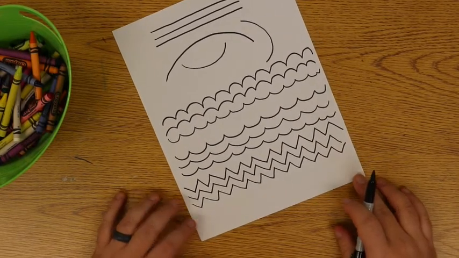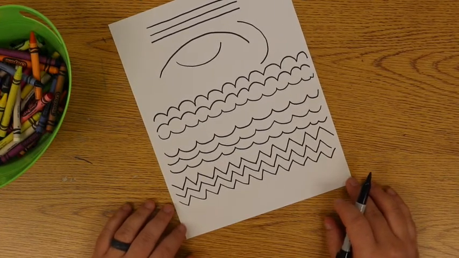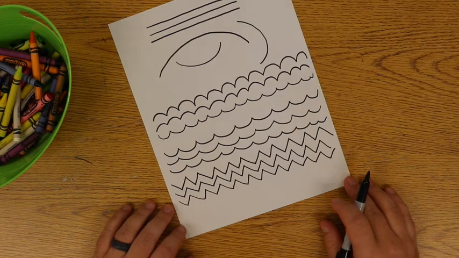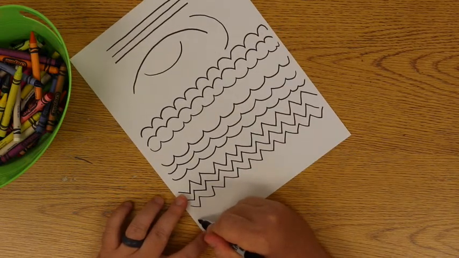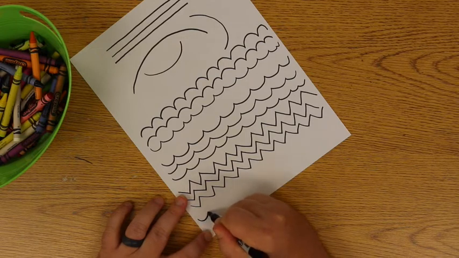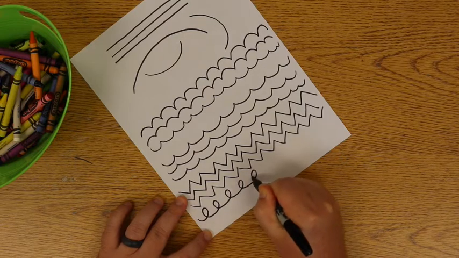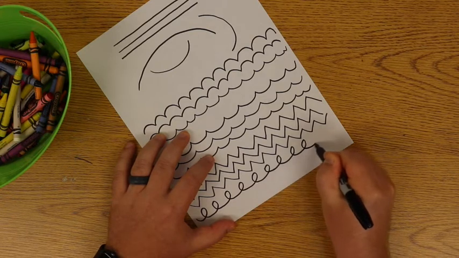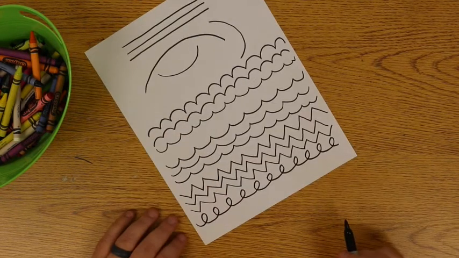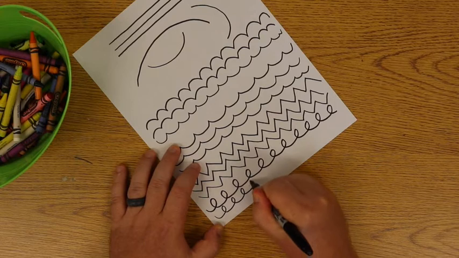All right, and now the last type of line that we are going to learn about is called a loop, a loop-de-loop, if you want to. In the book, they called it a swirl, I believe, but it's the same thing. So I am going to go down with a curve and then back up and then back around itself. So I'm drawing a line that loops up and back down, and up and back down. So that is our loop. So go ahead and draw 3 of these loop lines.